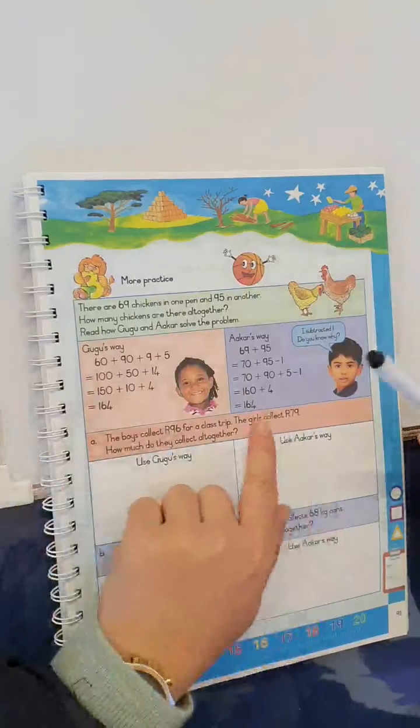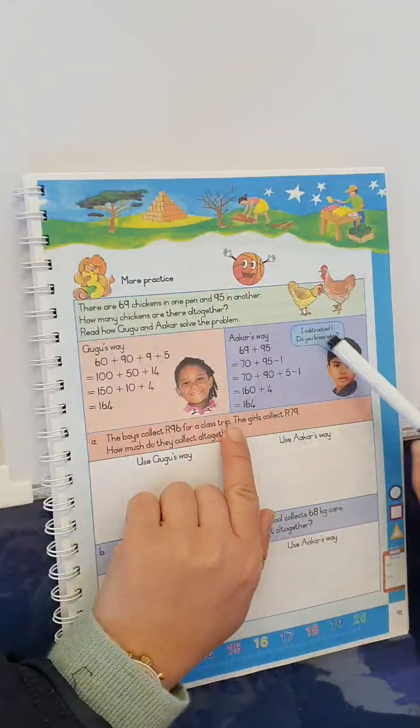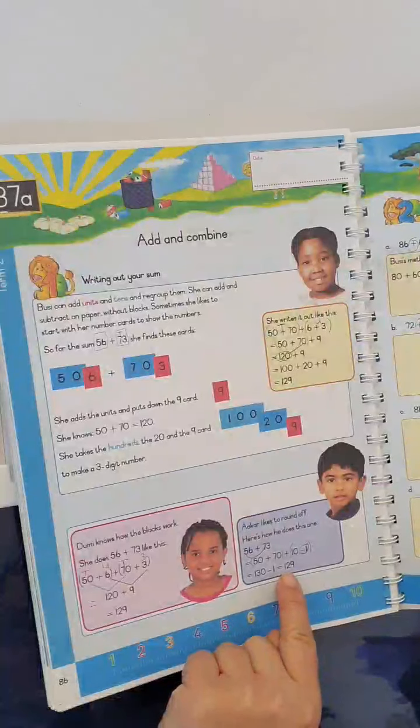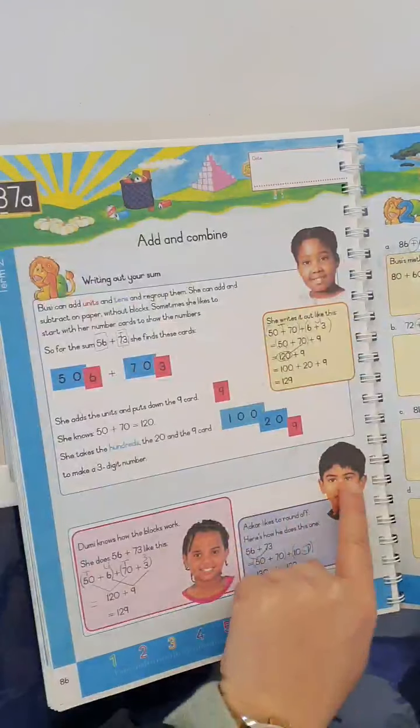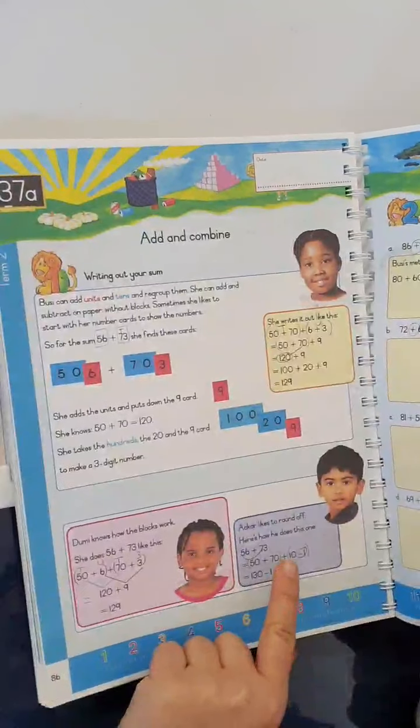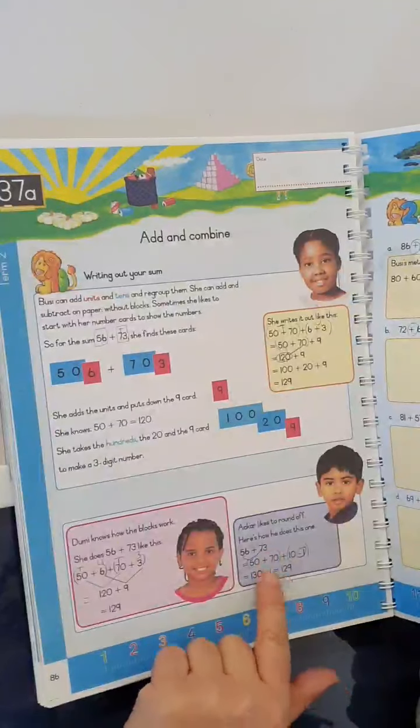Now, we've already seen Aka's way back here. Can you still remember last week? Here at page 86, we've seen Aka's way and we've done one for Aka. Now we're going to do more of Aka's way on page 91.